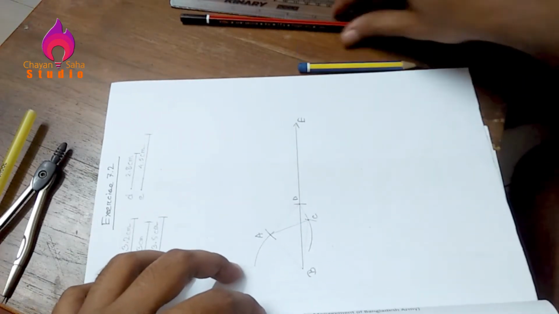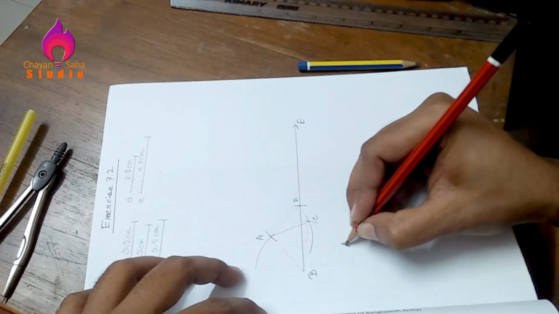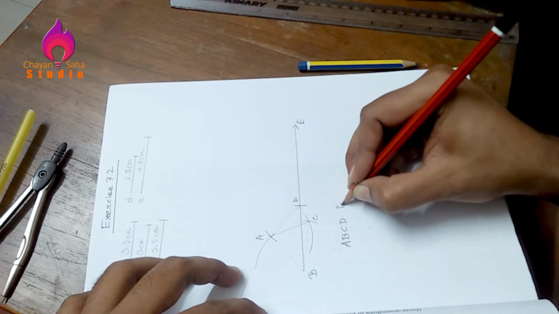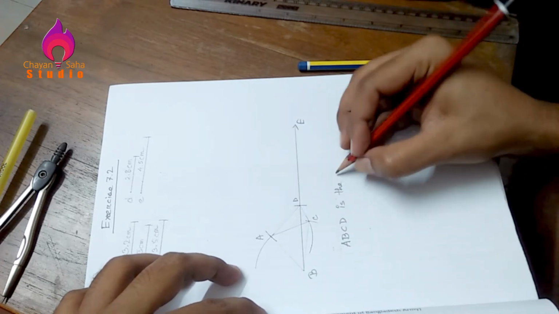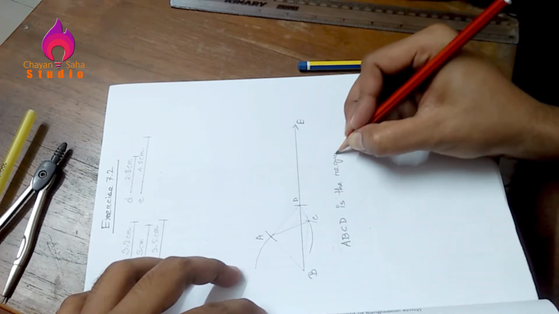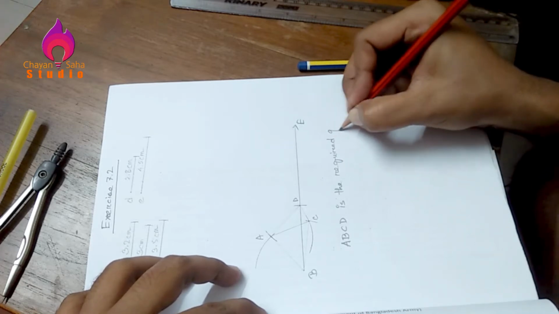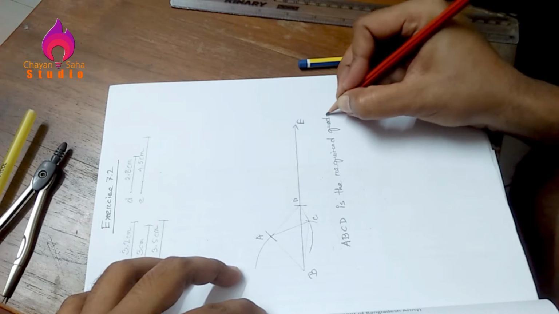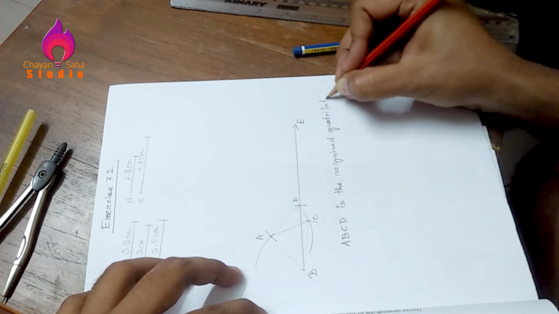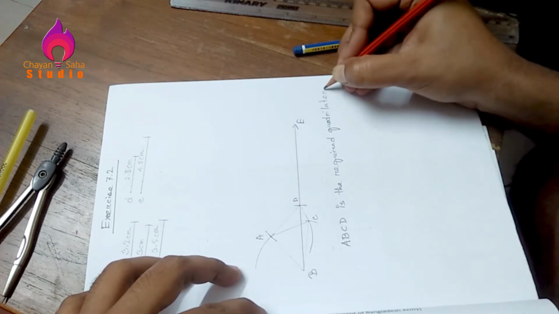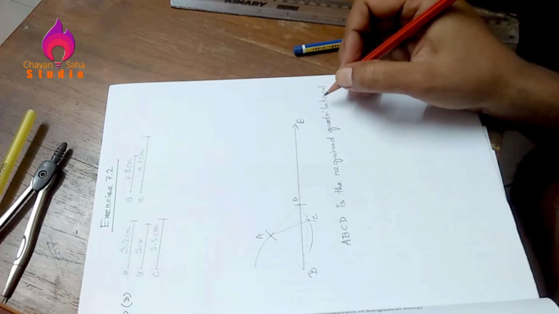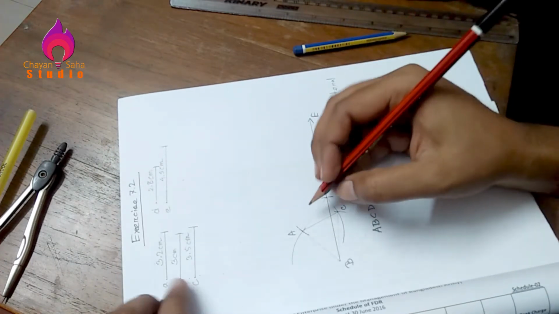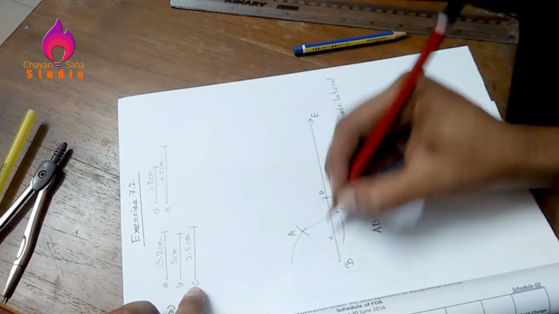So this is our required quadrilateral. ABCD is the required quadrilateral. Okay, so you can do some labeling over there.